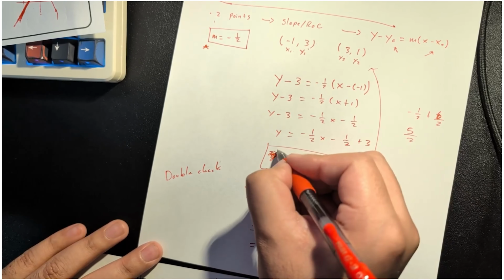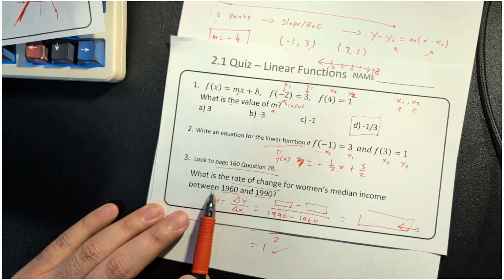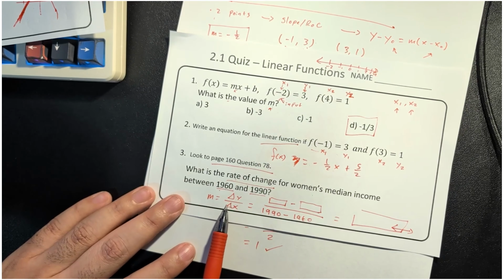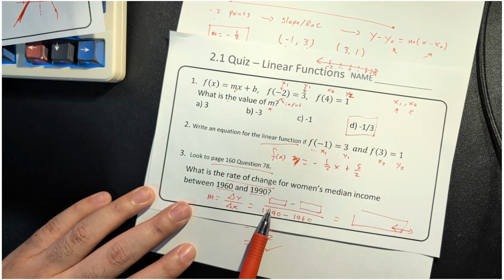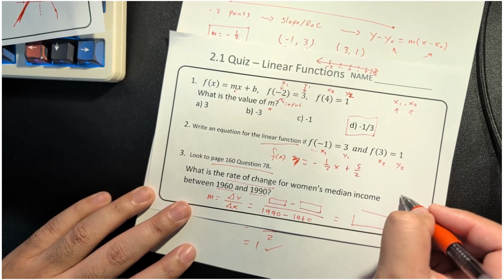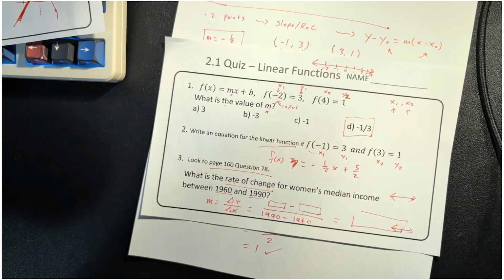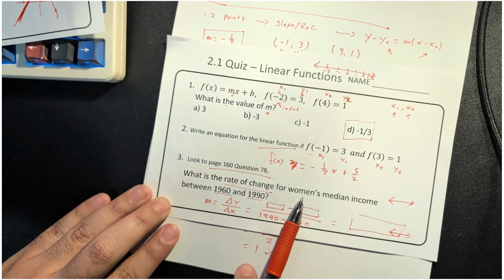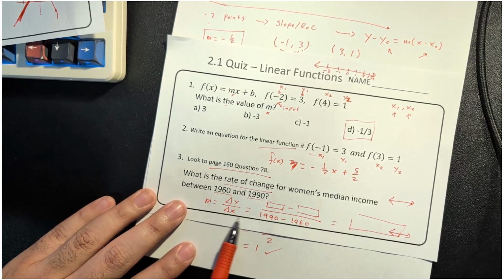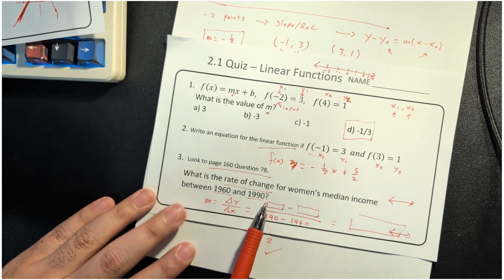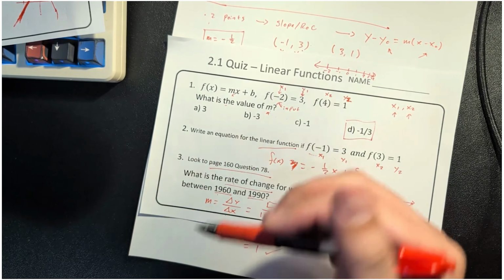Okay, looking at number 3, what is the rate of change for women's median income between 1960 and 1990? So again, another rate of change, another slope problem, another rise over run, another delta y, delta x problem. Our x's are usually going to be our time. So when we're talking about social data, like looking at women's median income over time, our x, so our left and right, is usually going to be our time, right? How do things change over time?